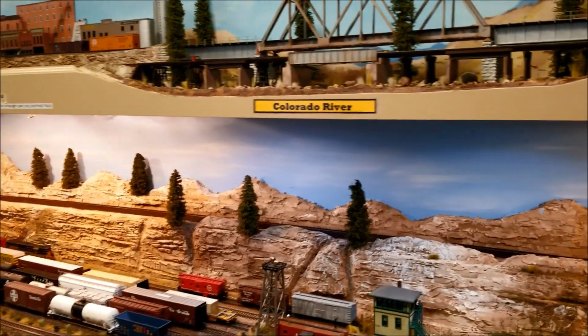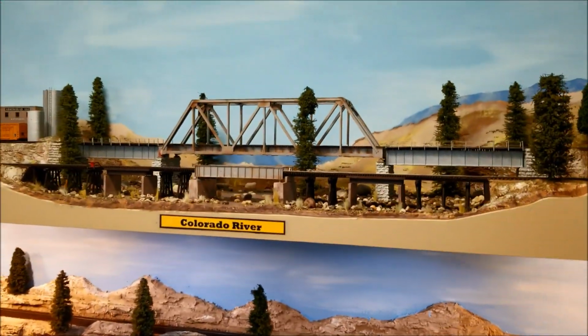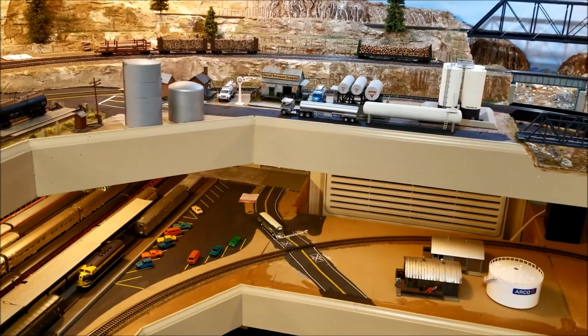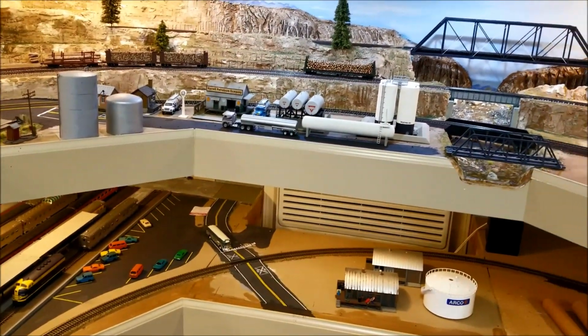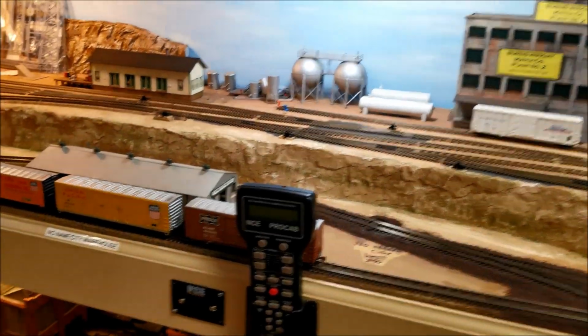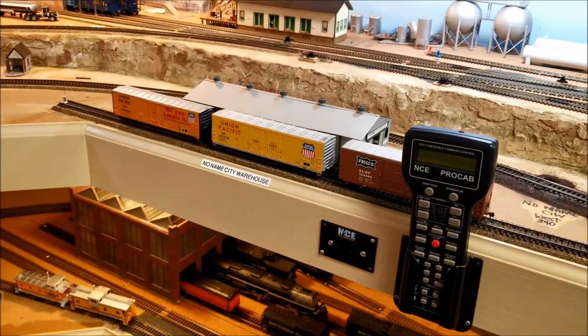And my feet aren't even wet. Must not be winter season. No runoff. Okay, enough of that. We're going to need a sign there once we finish this and come up with a final decision on what we're going to call it. And of course, there's the No Name City warehouse.